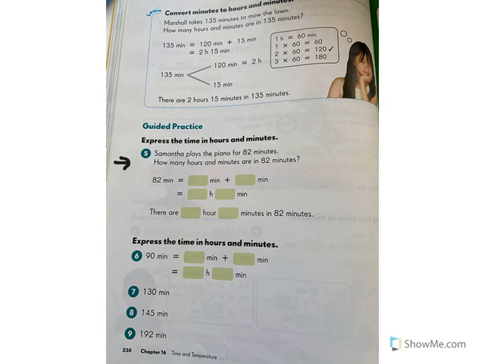Well, remember we have to think each hour is 60 minutes, so we need to break it into groups of 60. So 82 is 60 minutes, that's 1 hour, plus 22 more minutes. 60 minutes is the same as 1 hour. We still have those 22 minutes. So there are 1 hour, 22 minutes in 82 minutes.